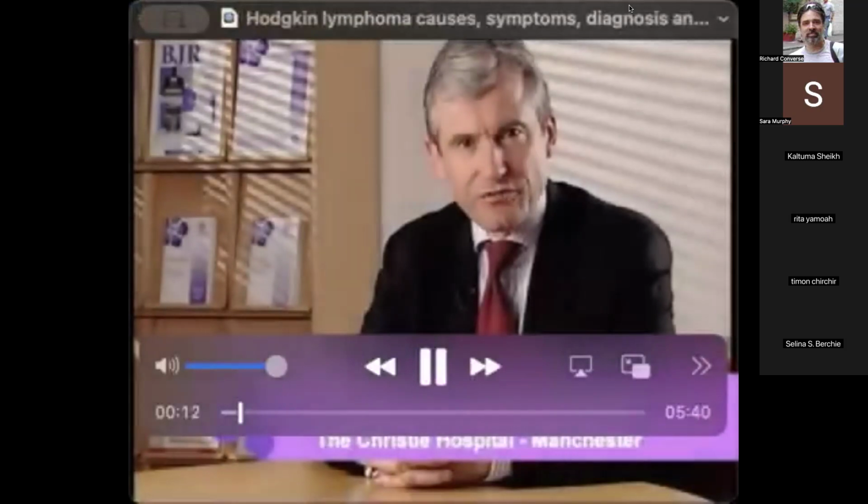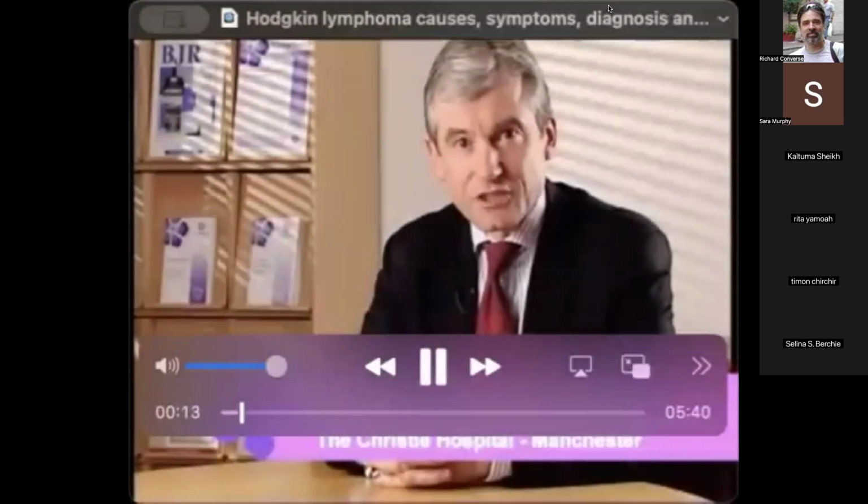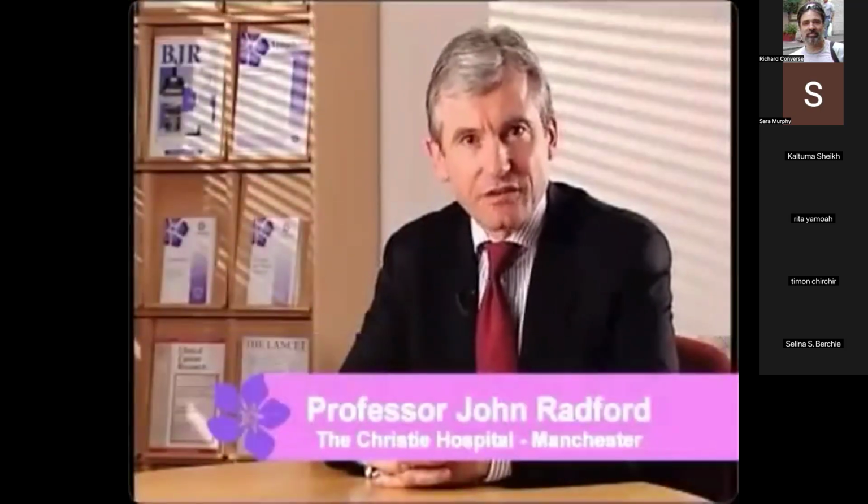About what causes Hodgkin lymphoma. In some cases, the virus that causes glandular fever, the Epstein-Barr virus, is found in tumor tissue. This virus could be involved in the disease process in some way, but most people who have the Epstein-Barr virus don't go on to develop Hodgkin lymphoma. So although there's some connection, it isn't clearly identifiable what that connection is. A lot more work needs to be done to understand the causes of Hodgkin lymphoma.